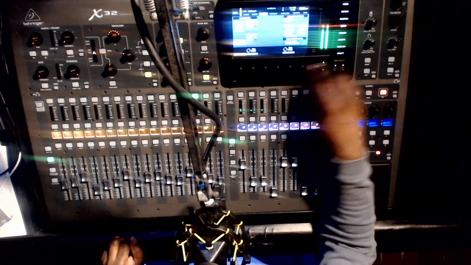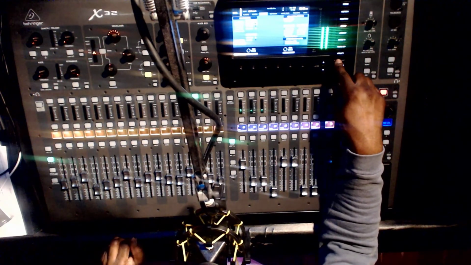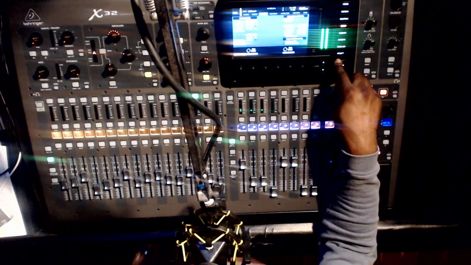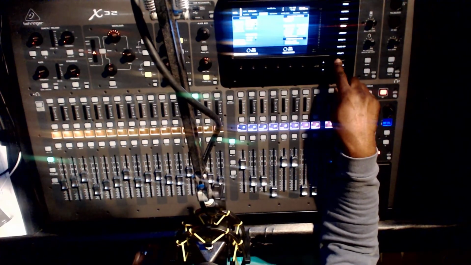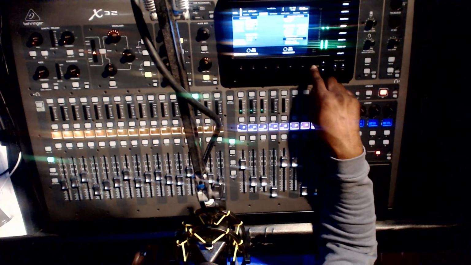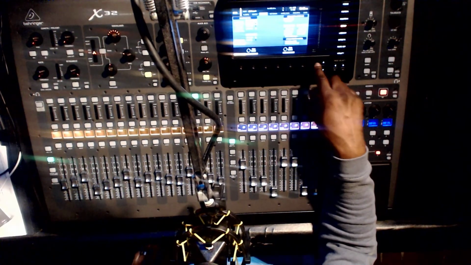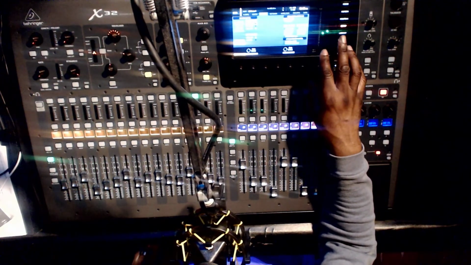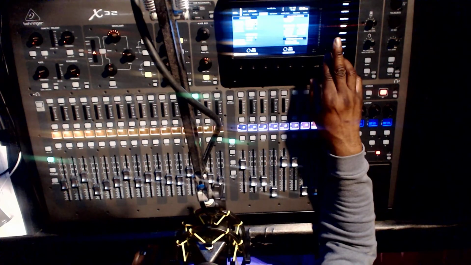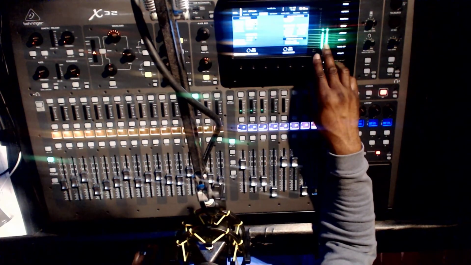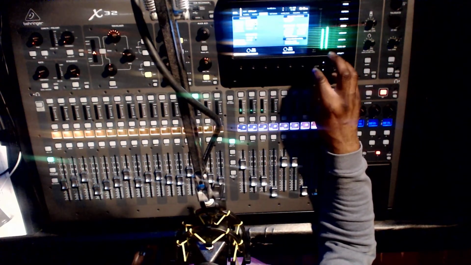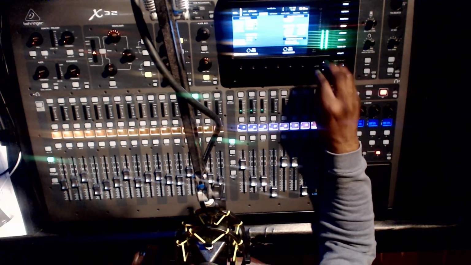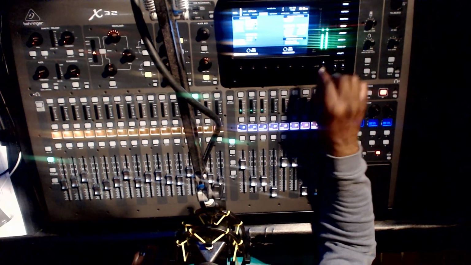Of course, remote is enabled, but that doesn't even matter because I didn't even push the remote button. And then over on the left-hand side, I have card MIDI, and then I have fader, CC, channel mute, channel pan. All three of those on both sides are selected. Okay, so that's what I have set up.